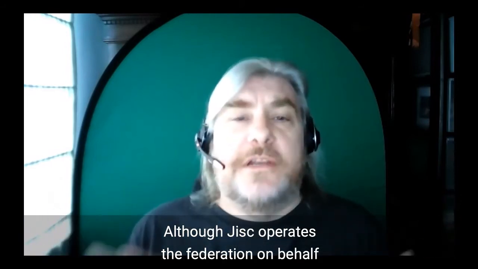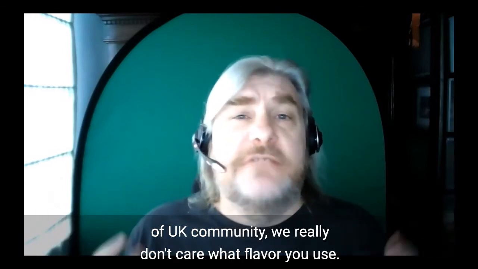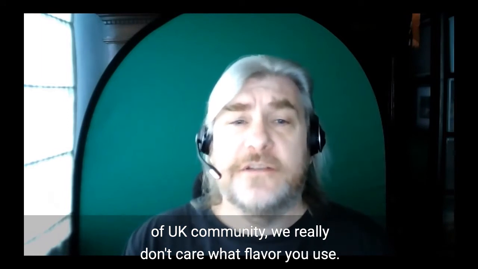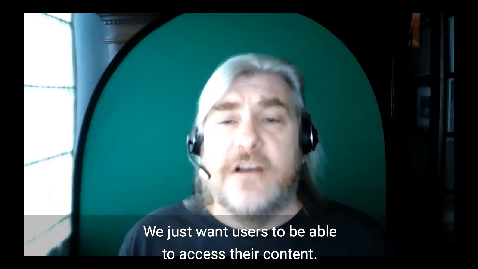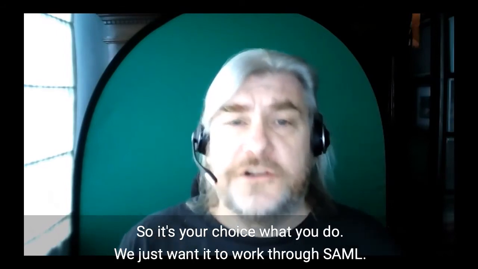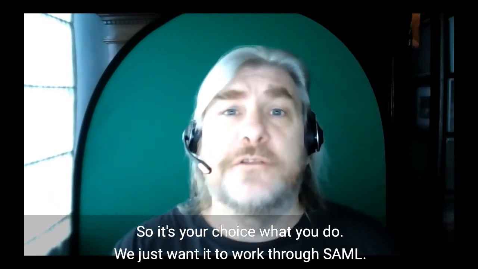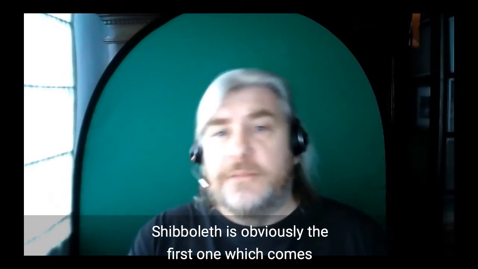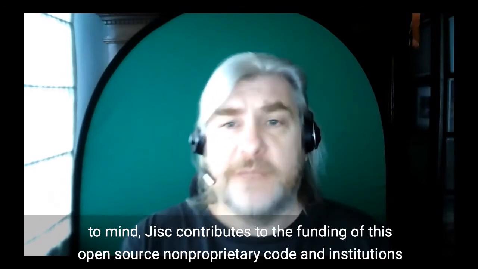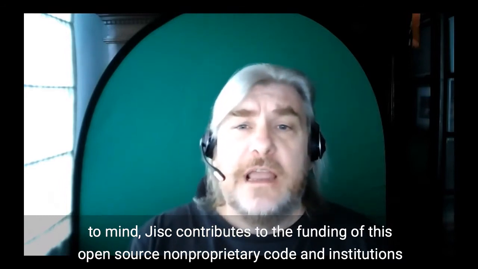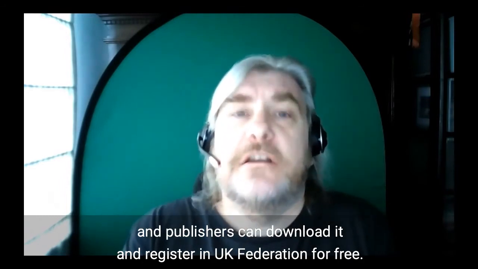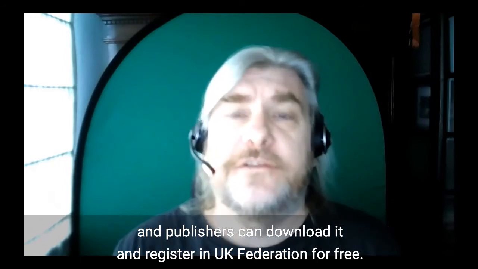Although Jisc operates a federation on behalf of the UK community, we really don't care what flavor you use. We just want users to be able to access their content, so it's your choice what you do. We just want it to all work through SAML. Shibboleth is obviously the first one which comes to mind. Just contributes to the funding of this open source non-proprietary code, and institutions and publishers can download it and register in the UK Federation for free.